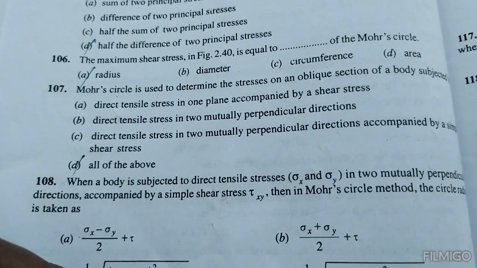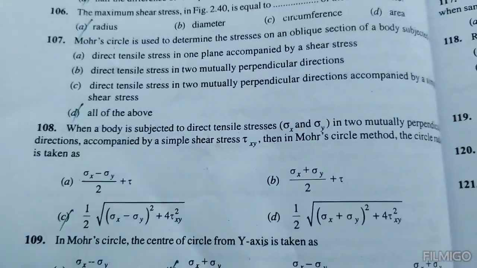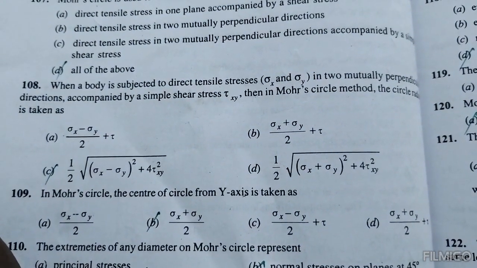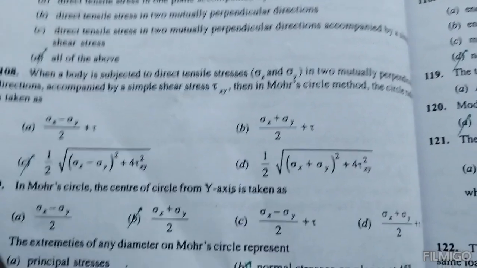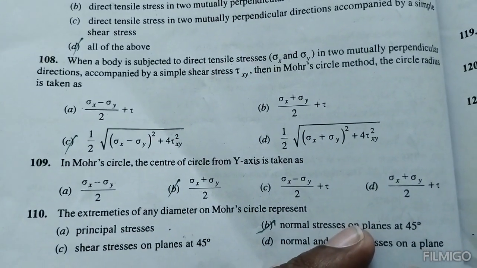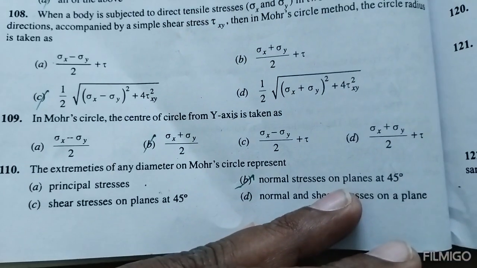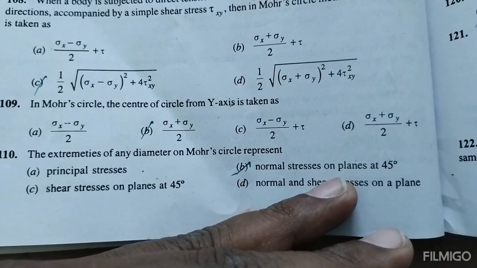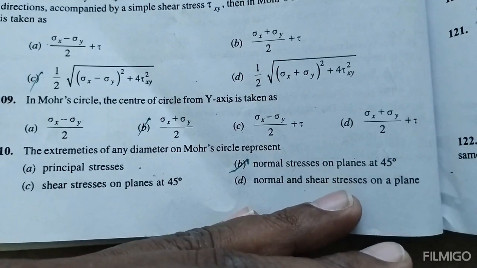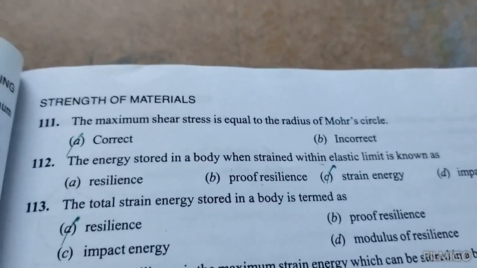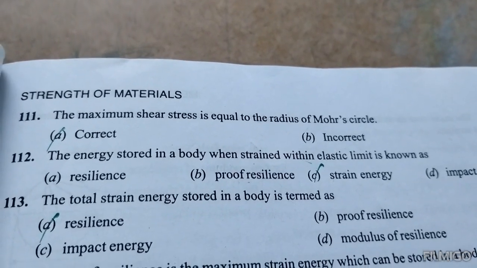Mohr circle is used to determine the stress on an oblique section when a body is subjected to direct tensile stress in two mutually perpendicular directions accompanied by a simple shear stress. The Mohr circle radius is taken as 1 by 2 root of ((sigma x minus sigma y) whole square plus 4 tau square xy). The center of the circle from the y-axis is taken as (sigma x plus sigma y) by 2. The extremities of any diameter of the Mohr circle represent normal stresses on planes at 45 degrees. The maximum shear stress is equal to the radius of the Mohr circle, which is correct.